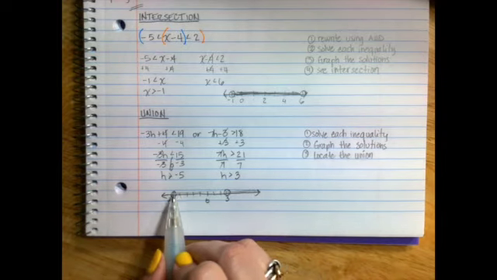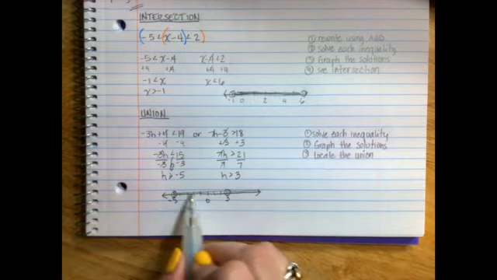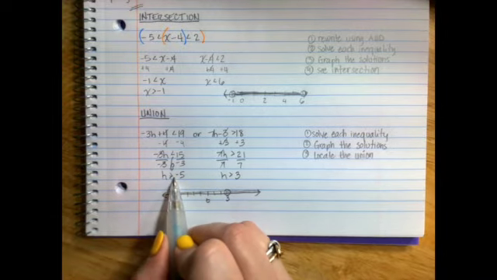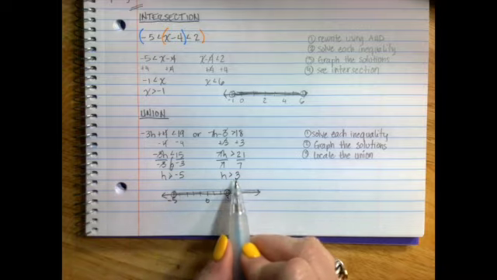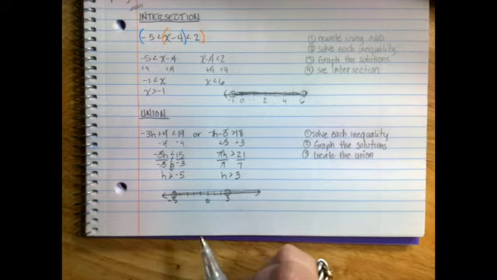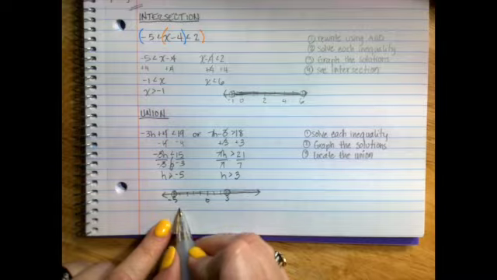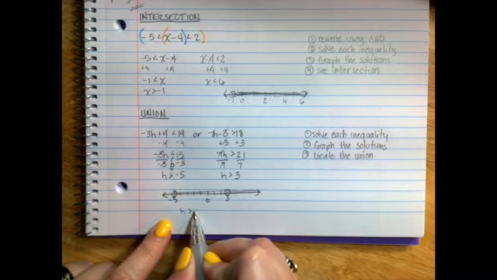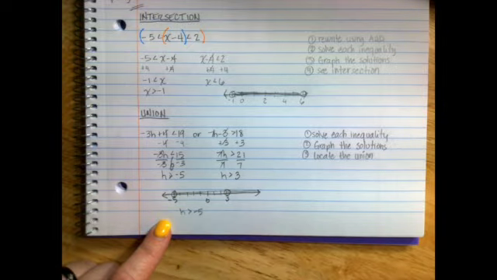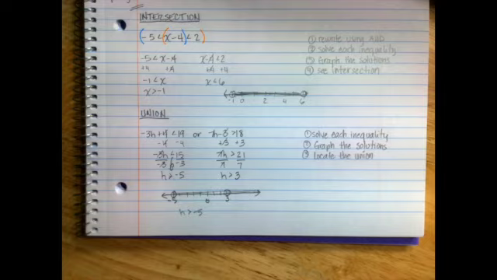Okay, so notice they're going both in the same direction. So all of the points for here also include all the points for here. Okay, so the solution set is h is greater than negative 5. Okay, all right, I hope that helps.